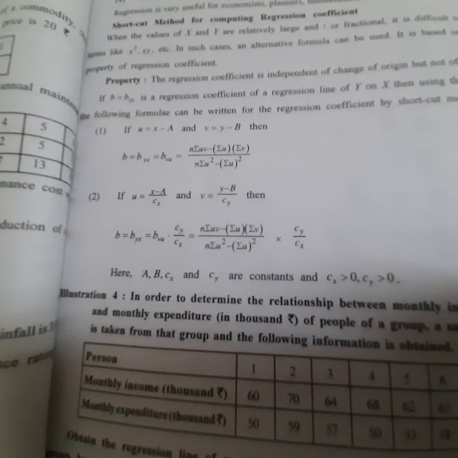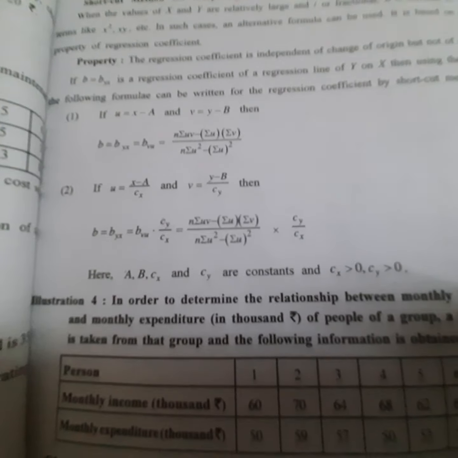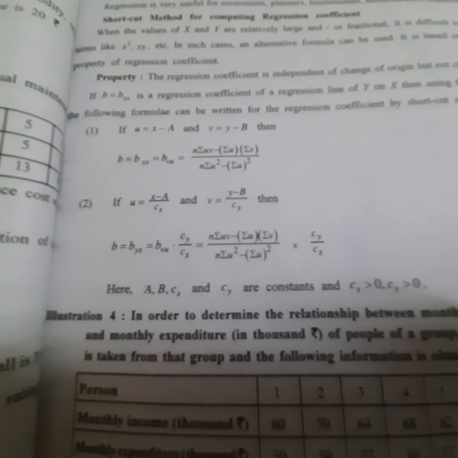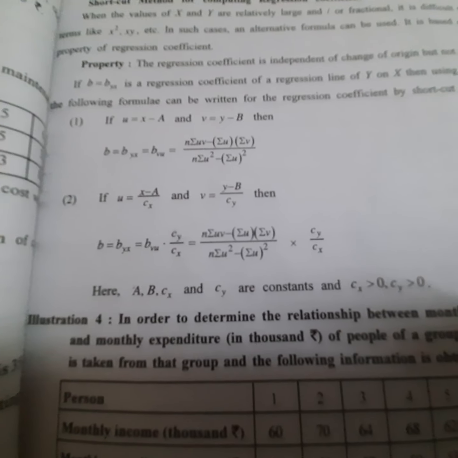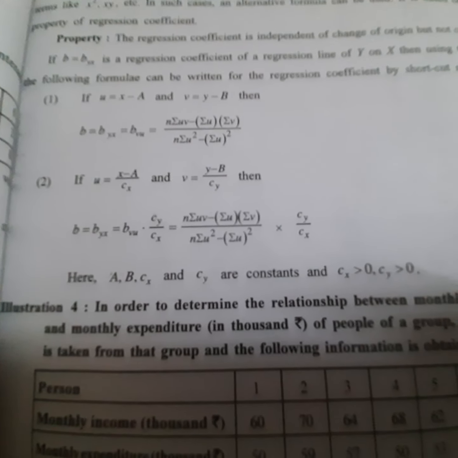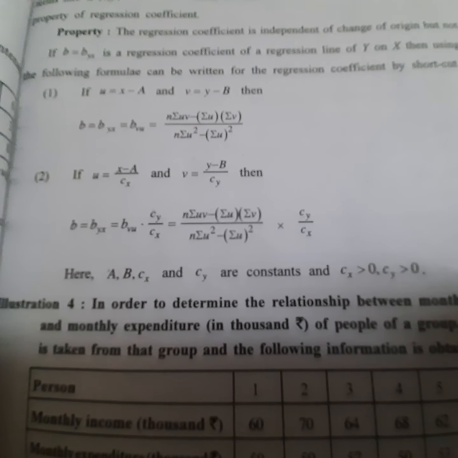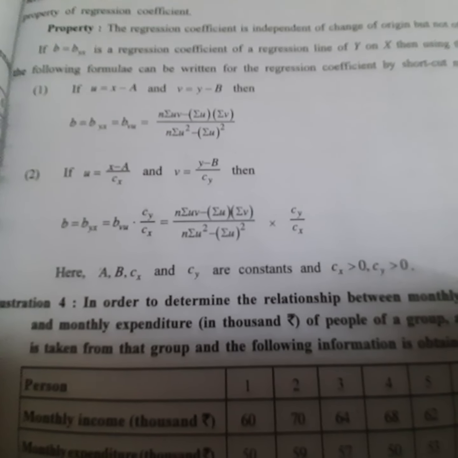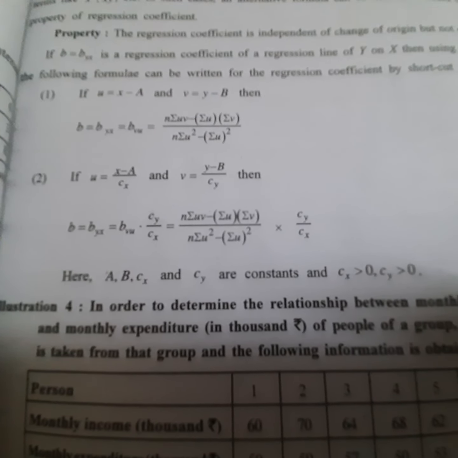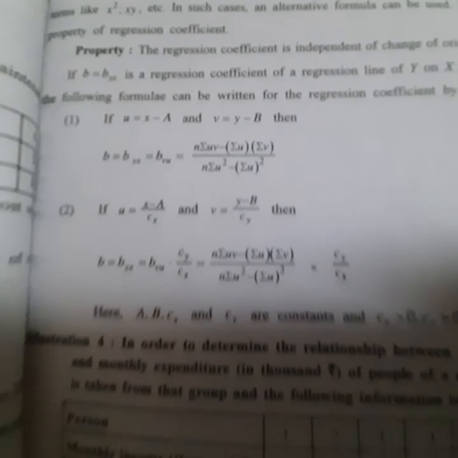And remember, the regression coefficient is independent of change of origin, but not of change of scale, that is, change by division or multiplication. So when you make a change of scale, the second formula is used. If you don't have to make changes like that, then the very first formula is used.